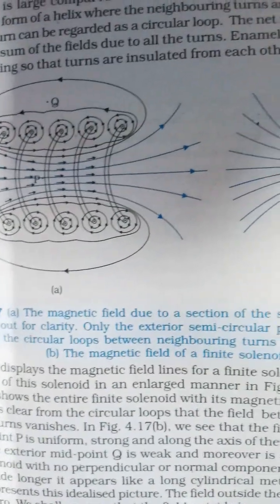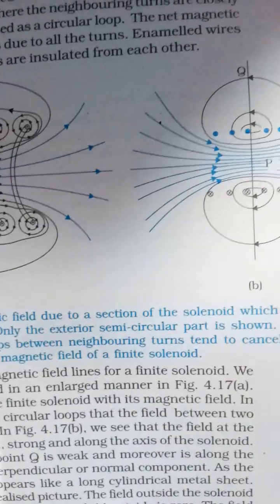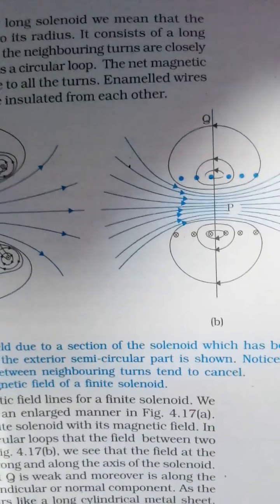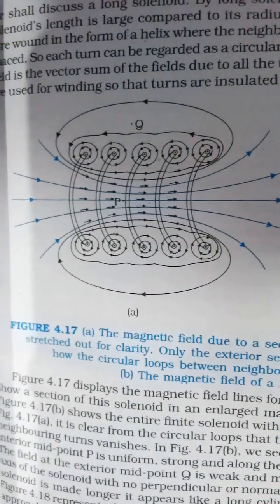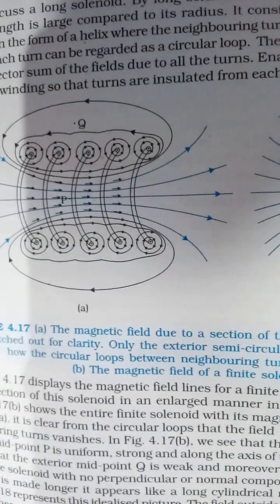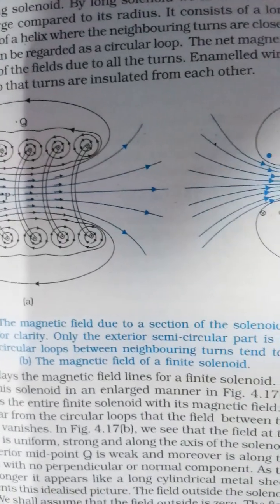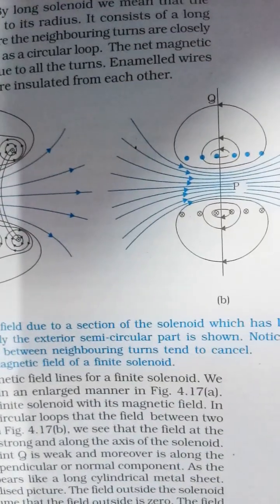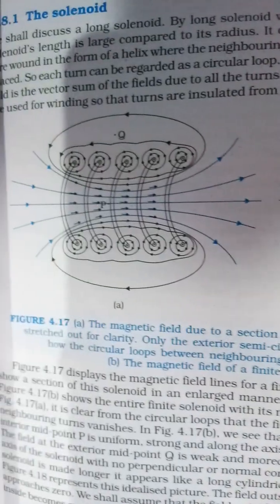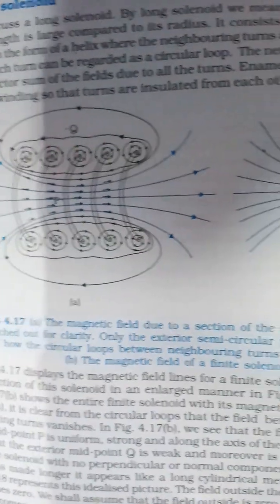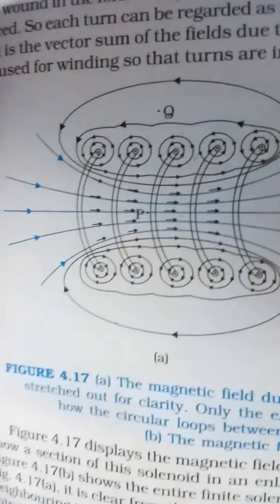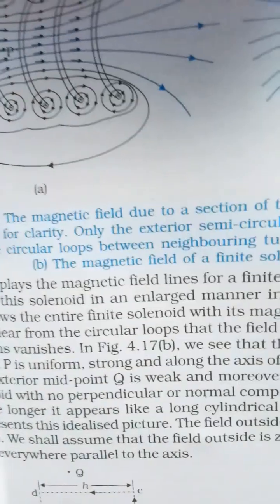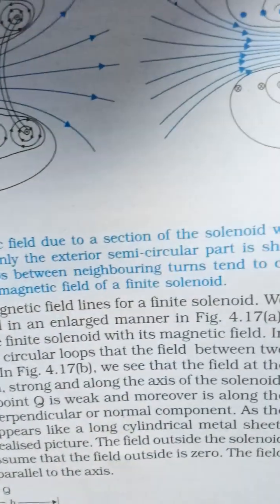A, the magnetic field due to a section of the solenoid which has been stretched out for clarity. Only the exterior semicircular part is shown. Notice how the circular loops between neighboring turns tend to cancel. You will see here the magnetic field of a finite solenoid.